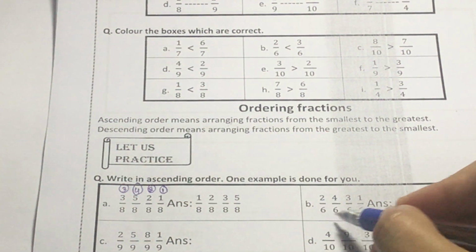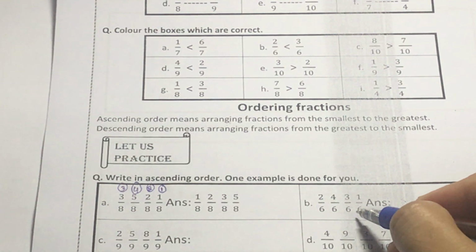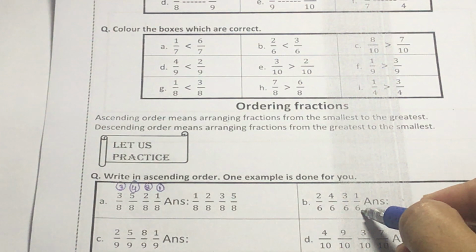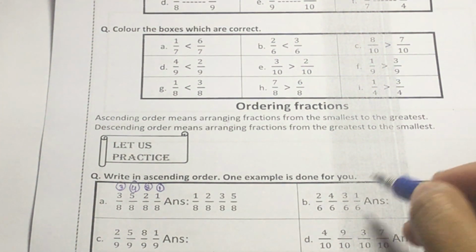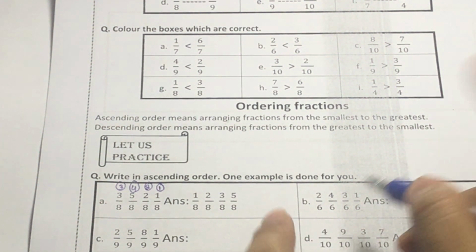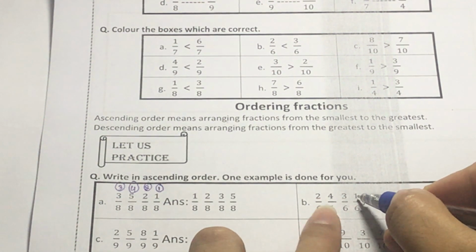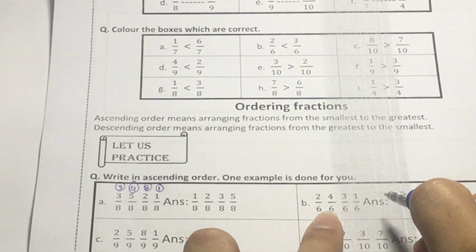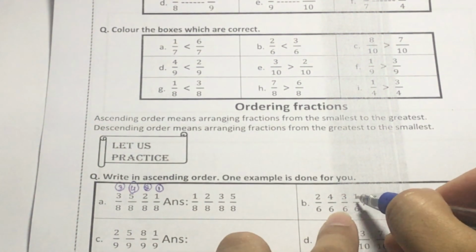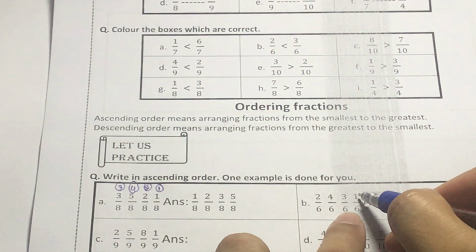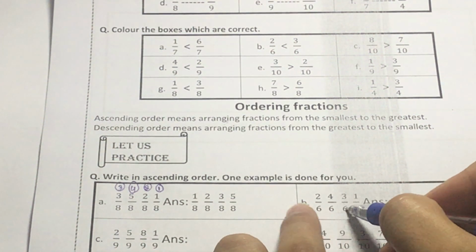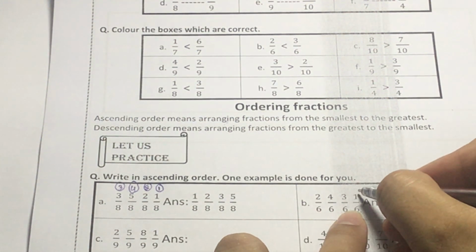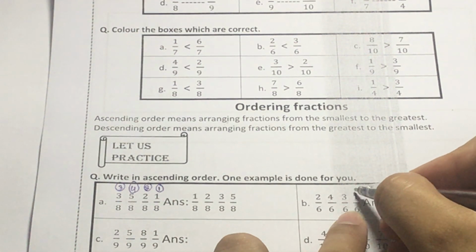Here again you can see we have all like fractions, right? 2 over 6, 4 over 6, 3 over 6 and 1 over 6, right? So again we will do it in ascending order by comparing our numerators. We have same denominator, so now we will compare our numerators, right? Now which one is the smallest one? 1 over 6, 2 over 6, 3 over 6 or 4 over 6? Yes, right, 1 over 6, because 1 is the smallest number, right?